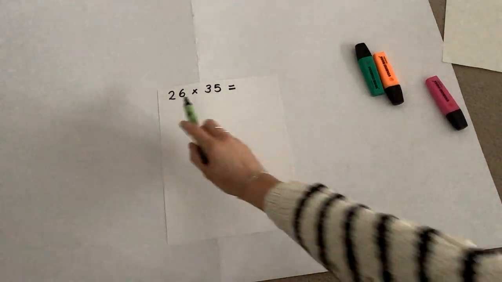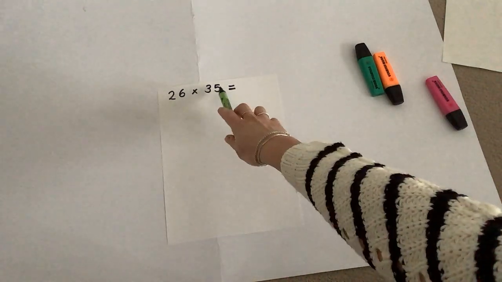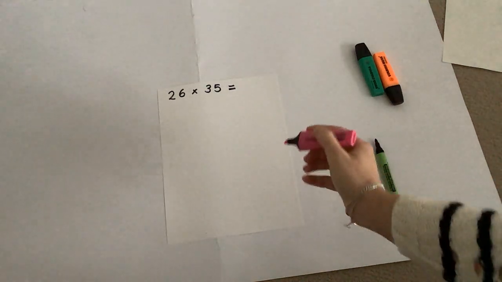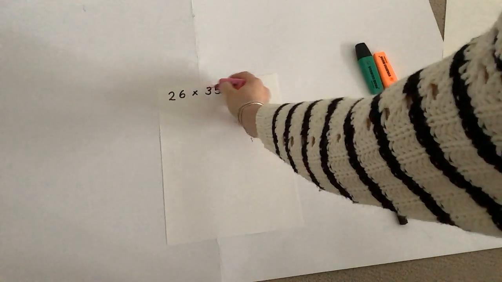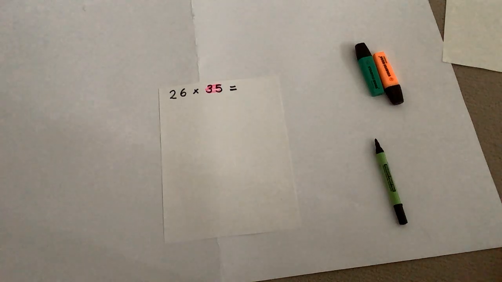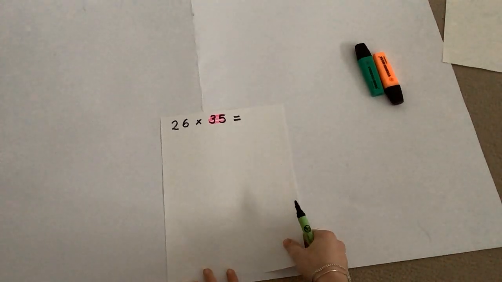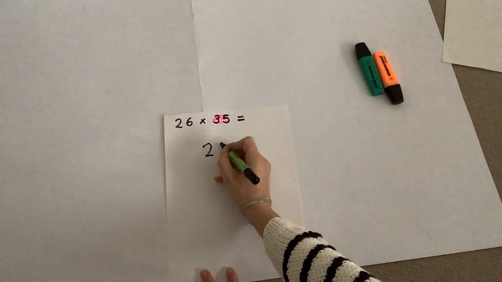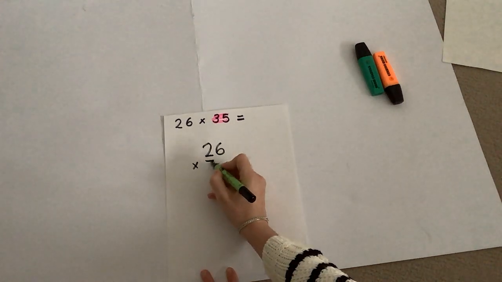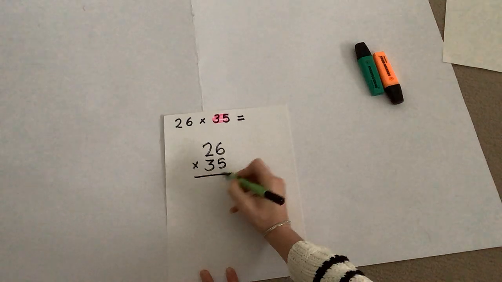Okay, today we're going to have a look at doing a two-digit number multiplied by another two-digit number. Now, this is slightly different to the last calculation that we looked at, which was a three-digit number multiplied by a one-digit number. Now, in this calculation, 35 is our multiplier. We are doing 35 lots of 26. So if I'm going to set that out as a written multiplication, I will have 26 multiplied by 35.